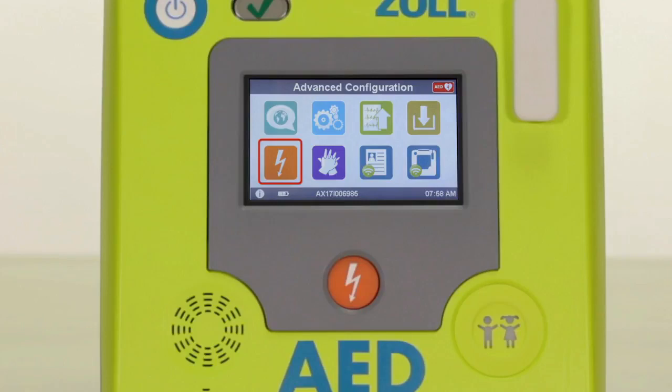The orange shock icon allows you to select the energy setting for the first, second, and third shock for both adult and pediatric patients. This allows you to set the shock energy based on your specific protocols. This feature is for medically trained, more advanced users, and it's recommended that you do not change the factory default settings unless you are qualified to do so.